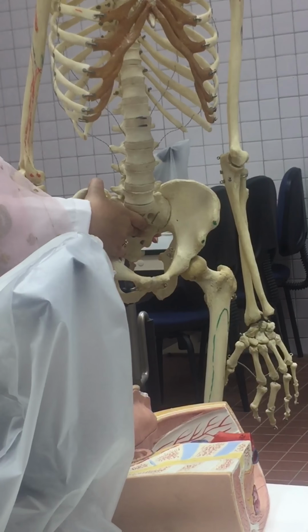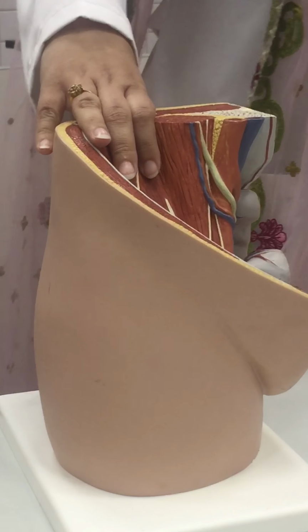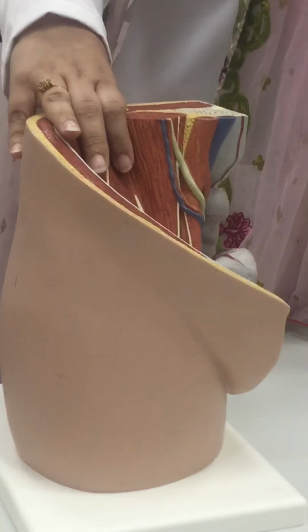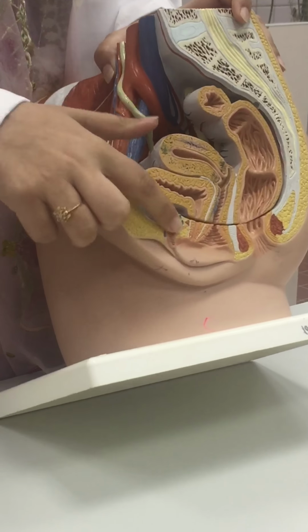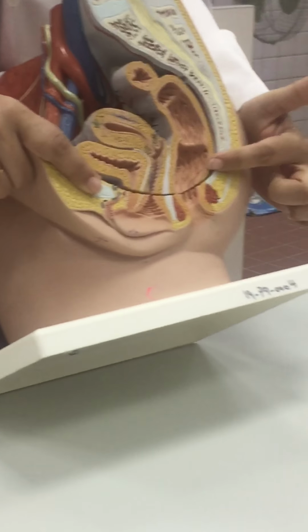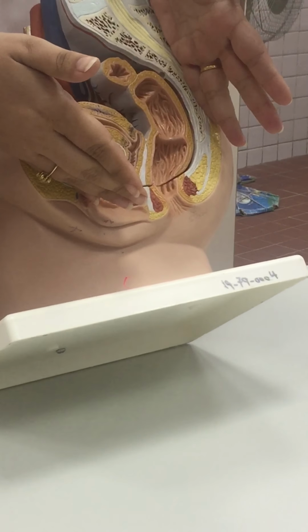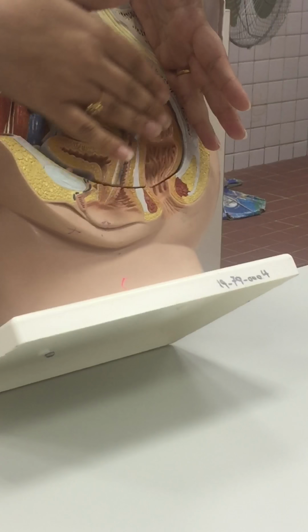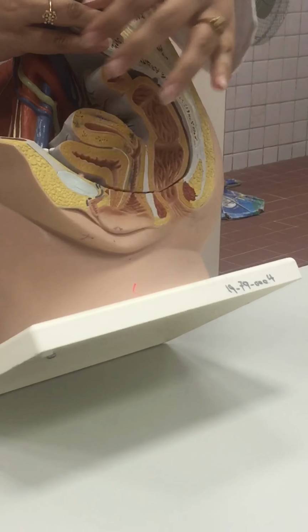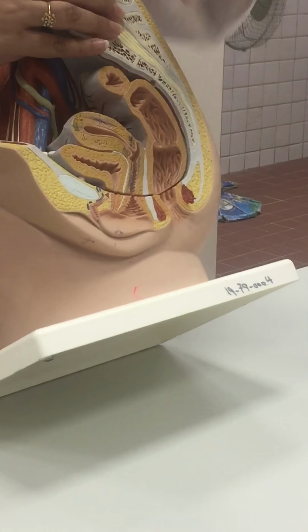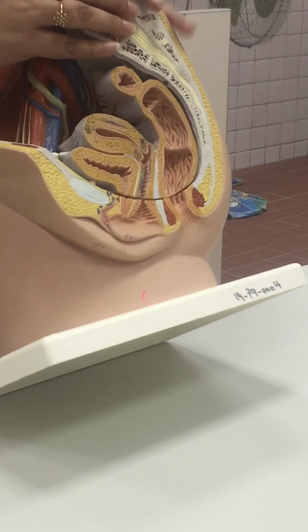Then behind is the sacrum. What we see here is a sagittal section of the same pelvis cut from the center. Here you can see the symphysis pubis and the sacrum behind. So the area between the symphysis pubis and sacrum is the pelvis. It should be completed from the other side, but this is just a half we are doing.